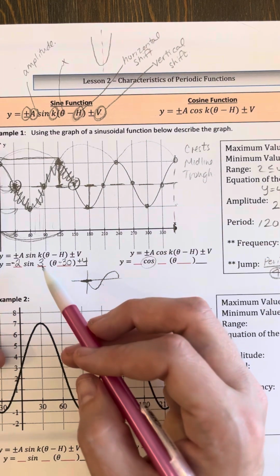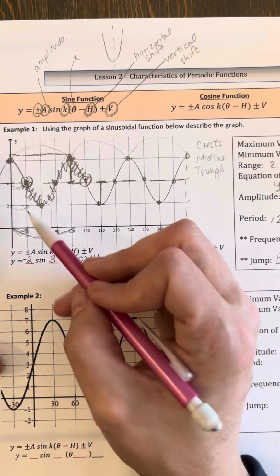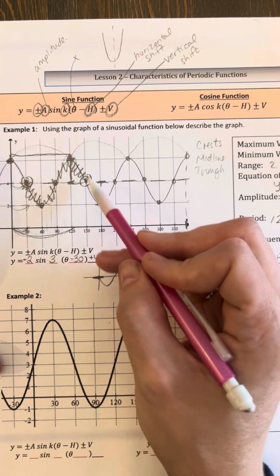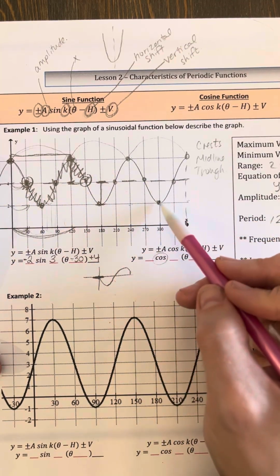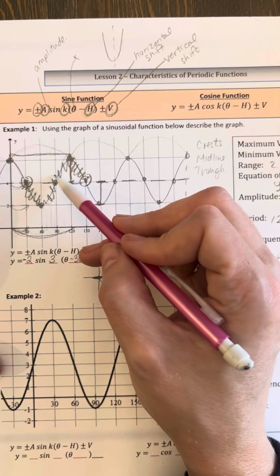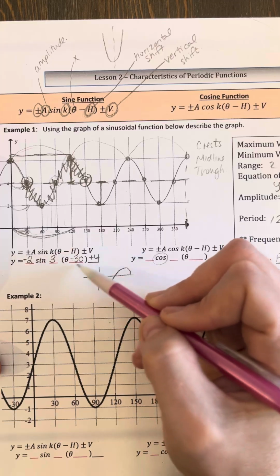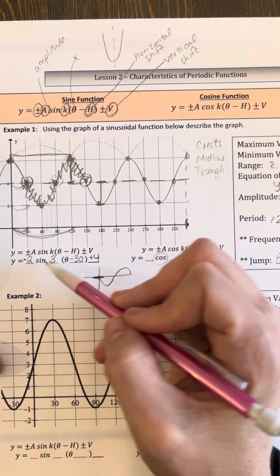Now, there's actually infinite sine functions I can make for this. Like, what if I didn't pick this wave? What if I picked this one? Okay, it would have a different horizontal translation. Or what if I used this as my start point and did a positive sine wave? I would have a different horizontal translation. It would say positive sine instead.